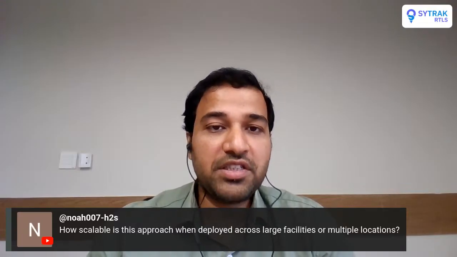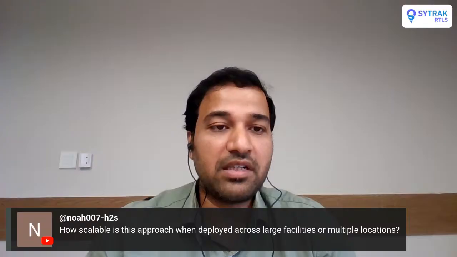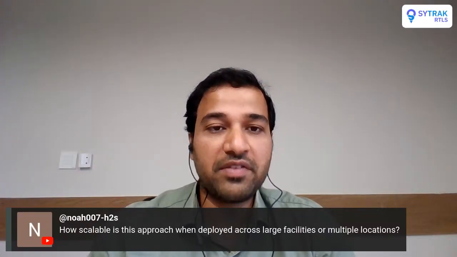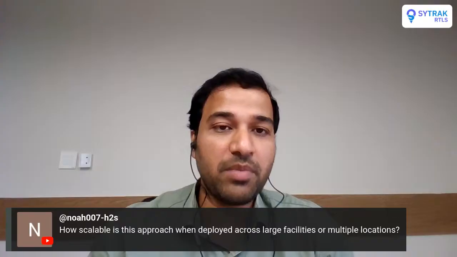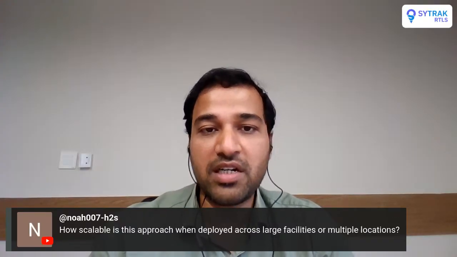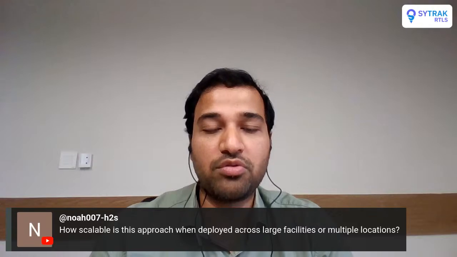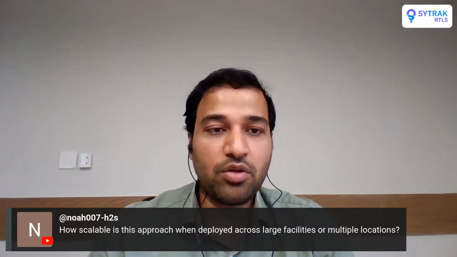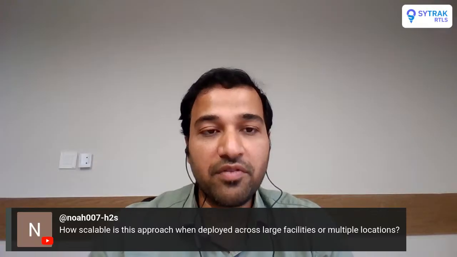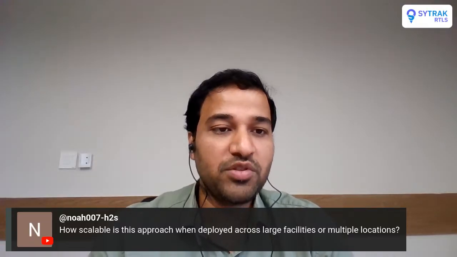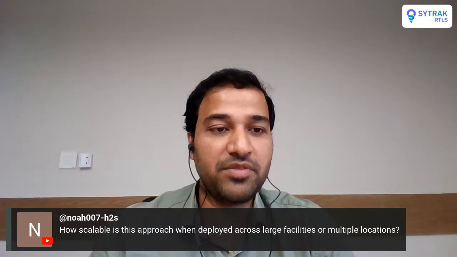So we just cover the target area with grids, cover the target area with anchors, define zones, define boundaries, and then just attach such smart tags like the A3S node to the equipments or the assets, and then it covers the whole locations. Now it can work across a single facility or multiple facilities as well. So the approach is highly scalable, Mr. Noah. Hope that answers your question.